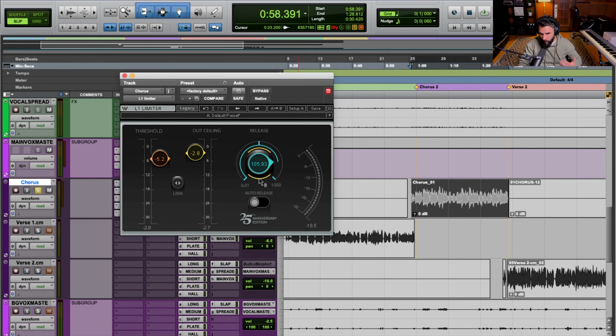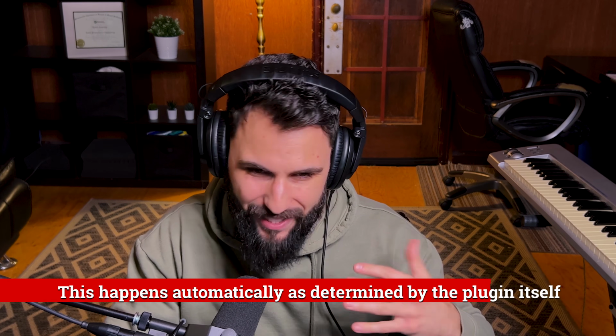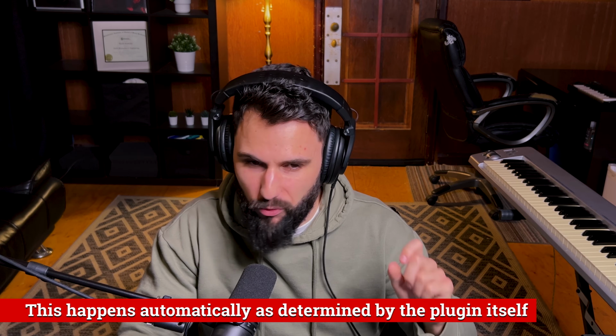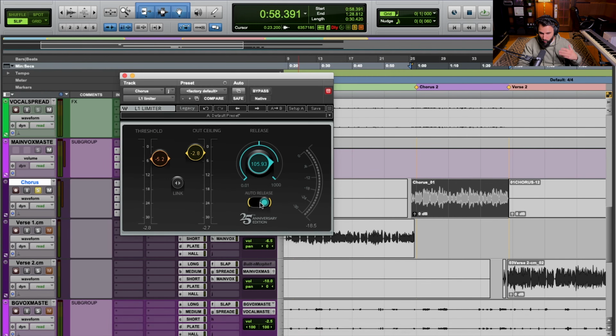Now the L1 and a lot of other limiters similar to it have an auto release function, and that is typically what I like to use because it dynamically chooses the optimal release value in a way that human hearing expects. So it basically will analyze the RMS or average volume and the peak volume of your track in real time, and it'll react to each differently, which will actually produce a more natural sound overall. At least that's how I perceive it. So for that reason, I typically leave auto release on.